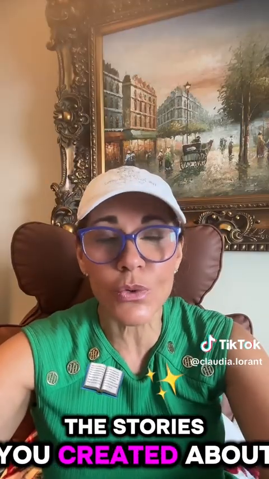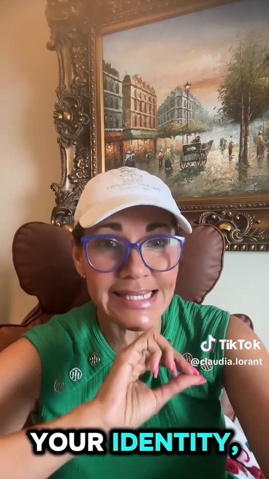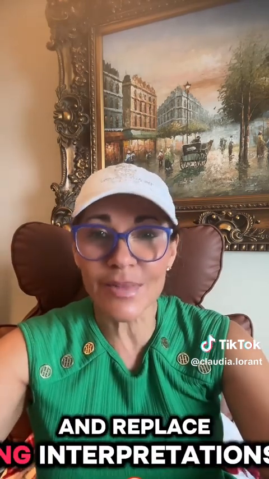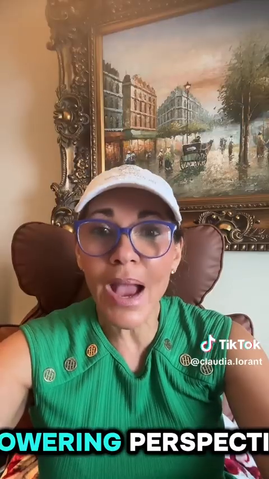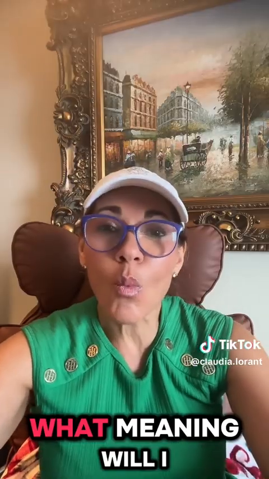In this stage, this is where we learn how to identify the stories you created about your past, understand how those stories shaped your identity, and replace limiting interpretations with empowering perspectives. This is the pillar that answers the question, what meaning will I choose from my experiences moving forward?